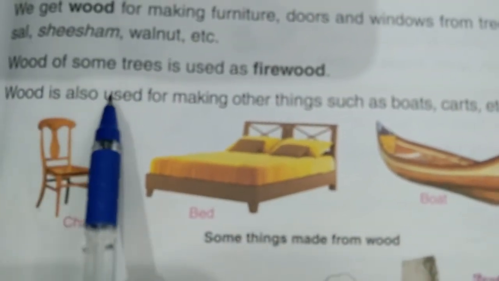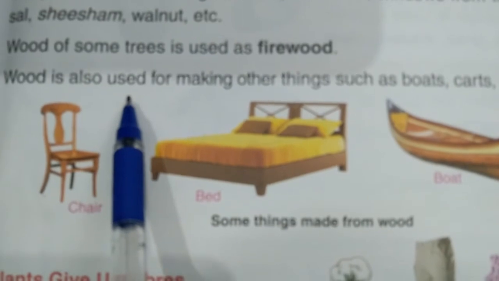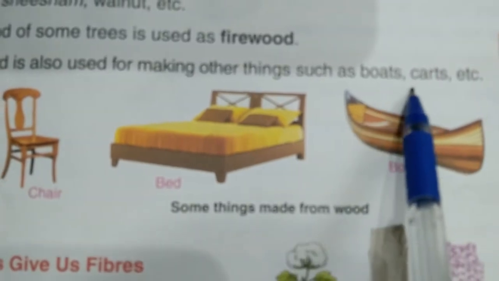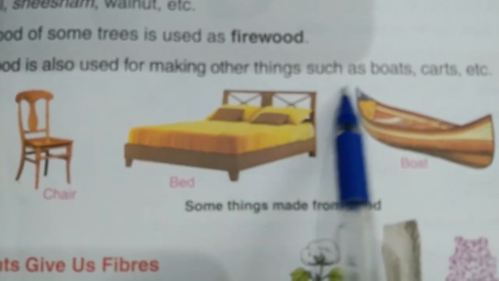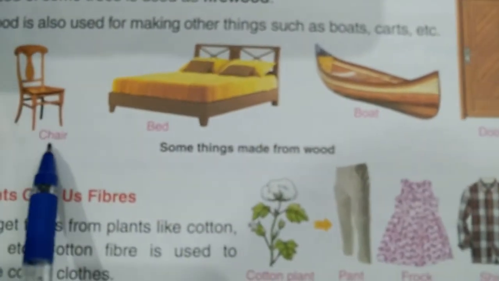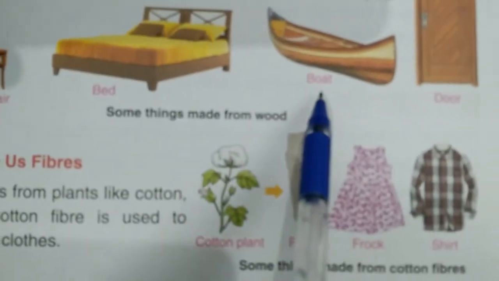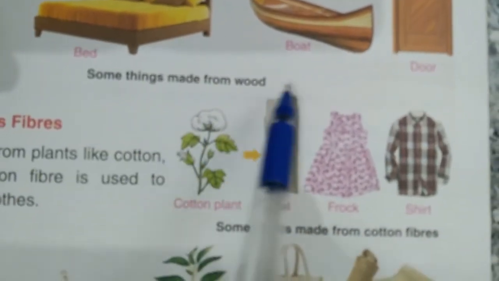Wood is also used for making other things such as boats, carts, etc. These are the things we can make from wood: a chair, a bed, a wooden cot, a boat, doors.